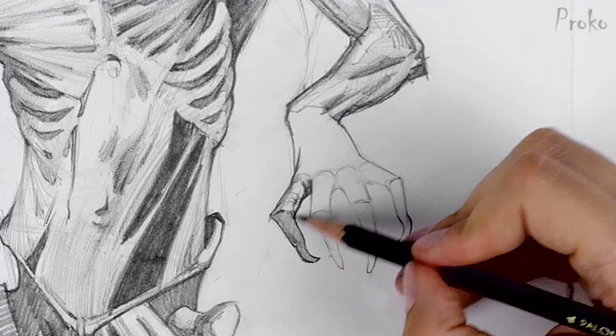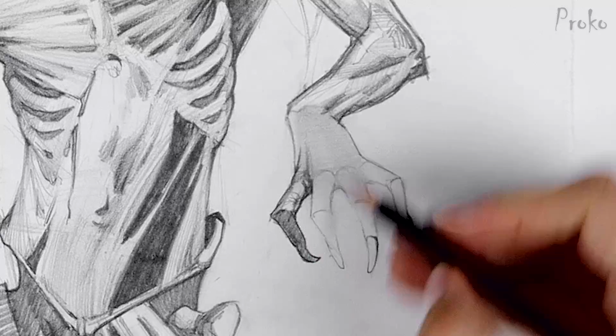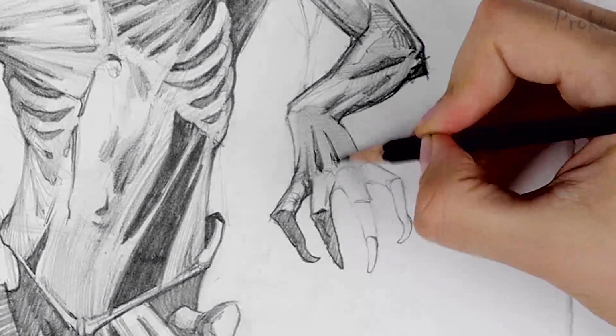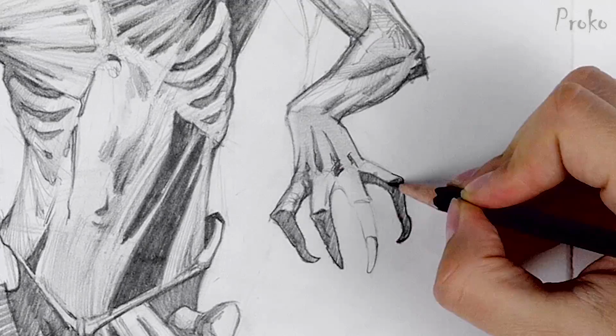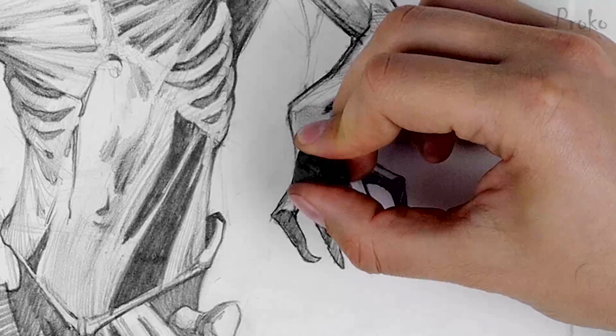Alright, on to the hard part. Everyone has a hard time with hands. Try to create a simple shadow pattern. Don't overcomplicate it. Here I'm making the top planes of the fingers light and the front planes shadow.